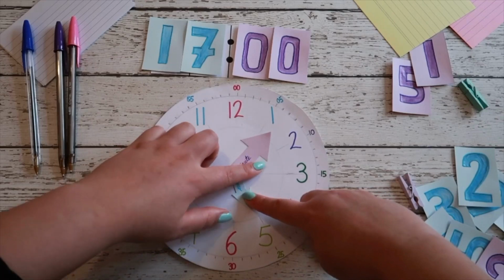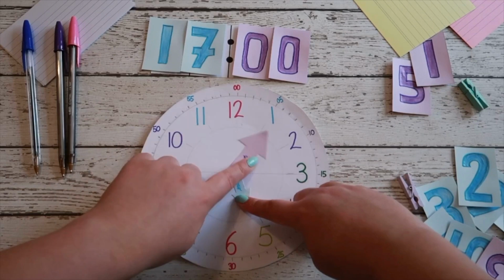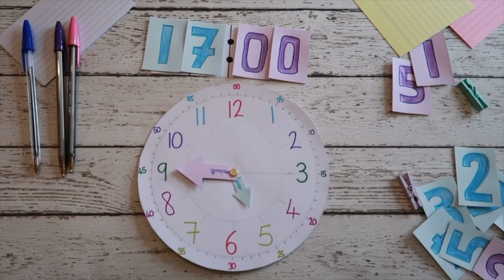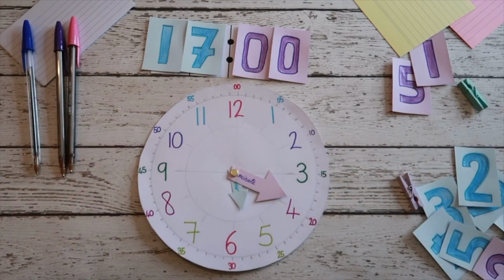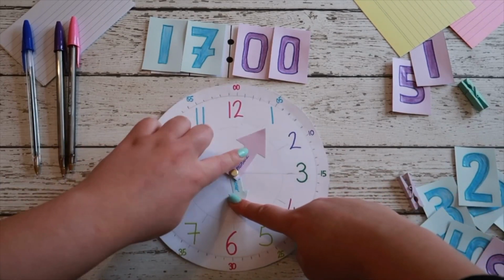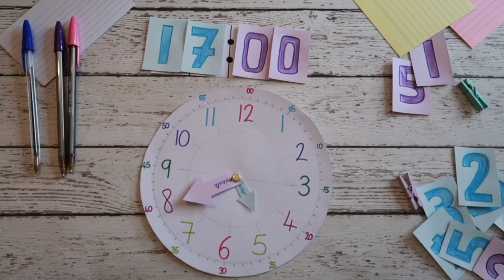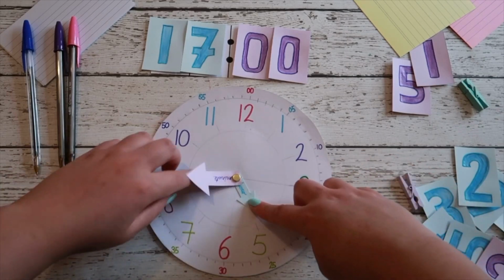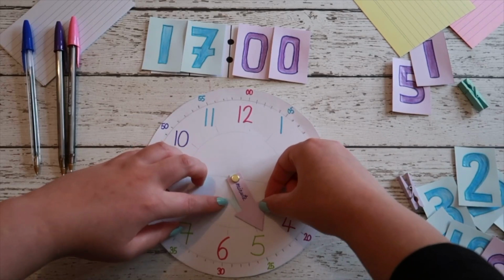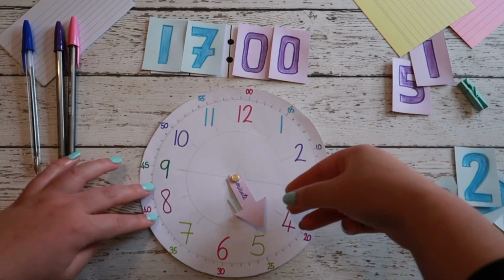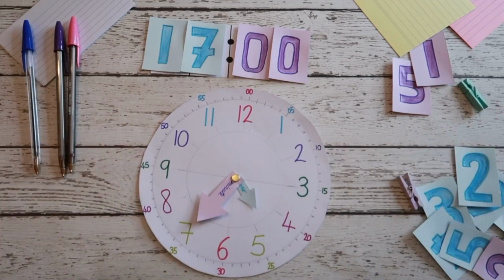Then if I move the minute hand to the 3, we'd say 15 past, and on the 9, we would say 15 to. Hopefully you get the hang of it. And if it was on the 4, we would say 20 past, and on the 8, 20 to. Then if I move the minute hand again onto the 5, we would say 25 minutes past. And then on the 7, you can guess, 25 minutes to.